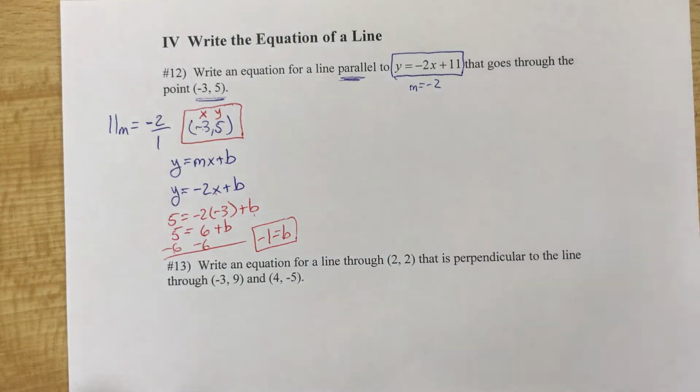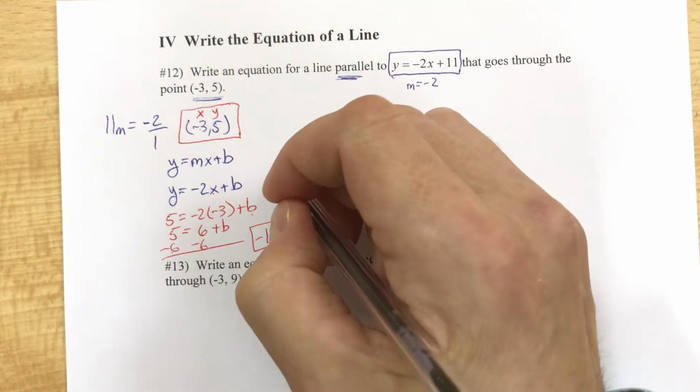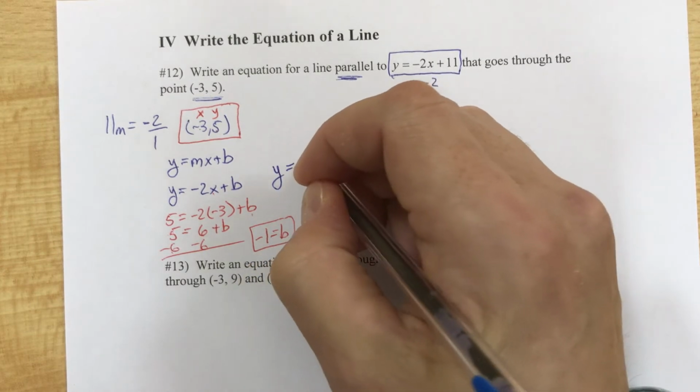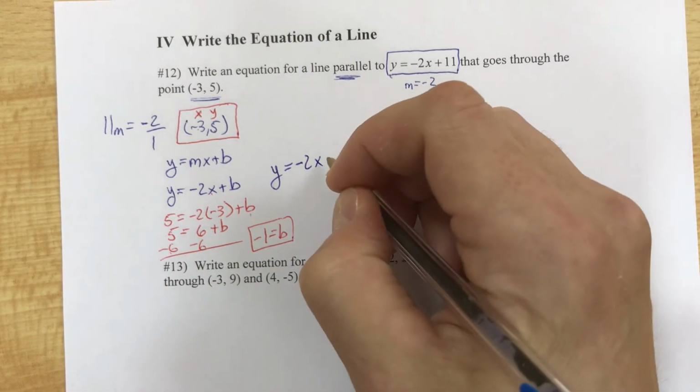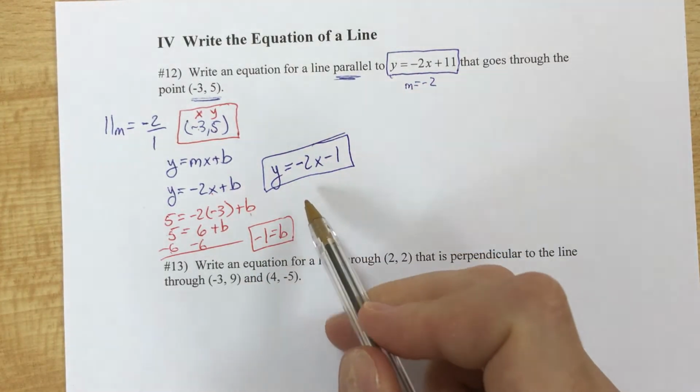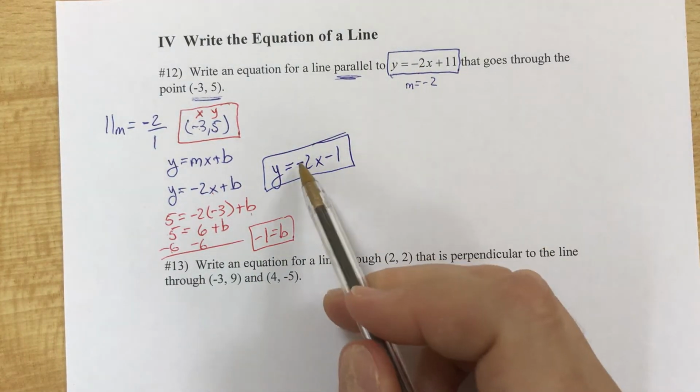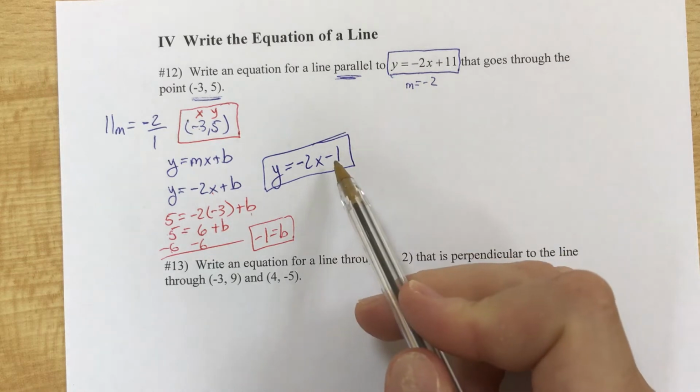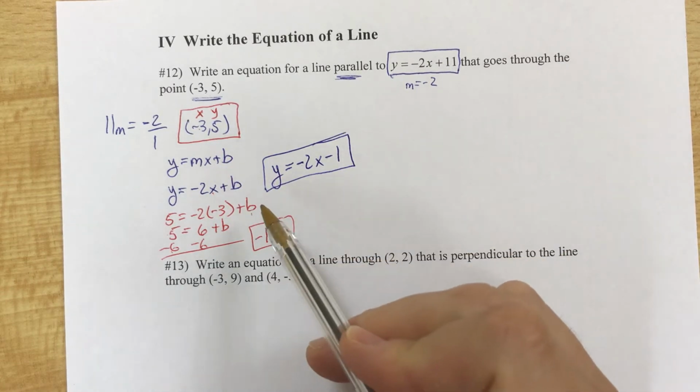So the last thing I always do is I write the final equation, y equals m times x, and then the b value is minus 1. This would be the parallel line. Same slope, it's just the y-intercept will be different. Okay, so this is how you can write the line.